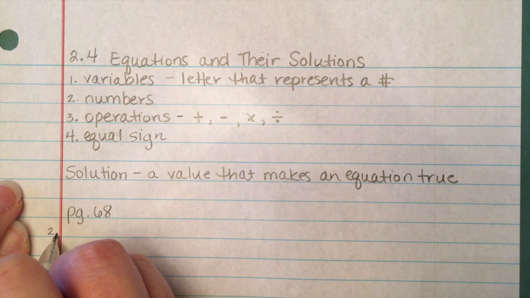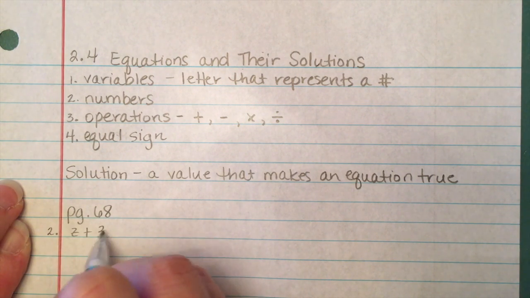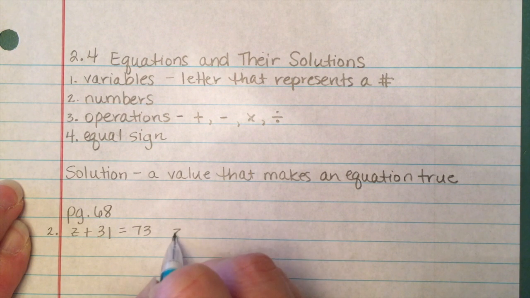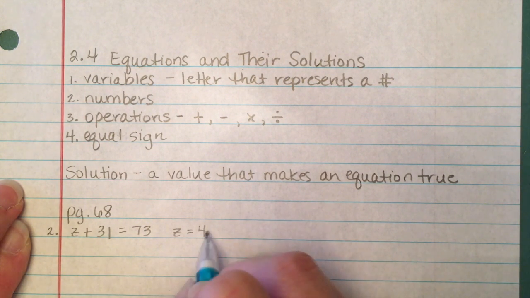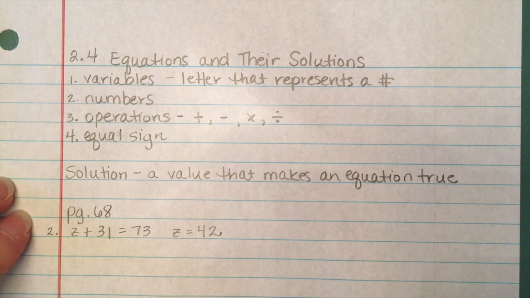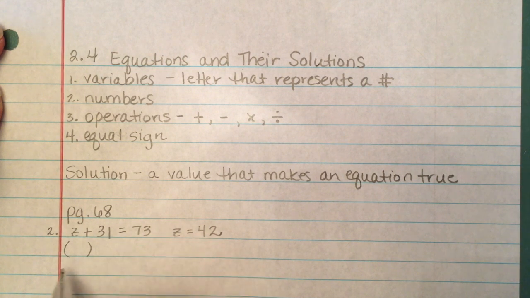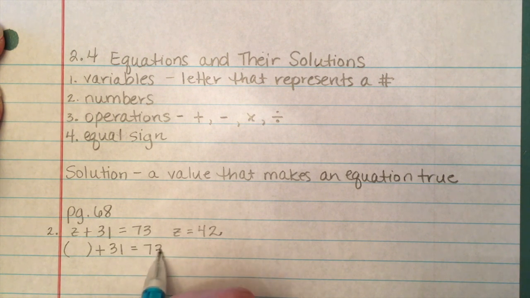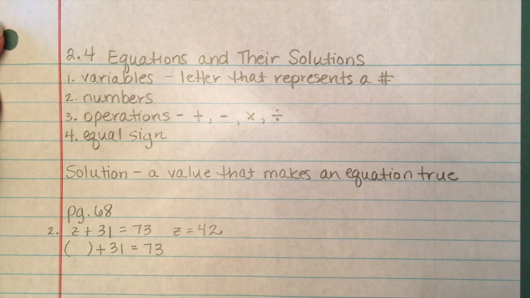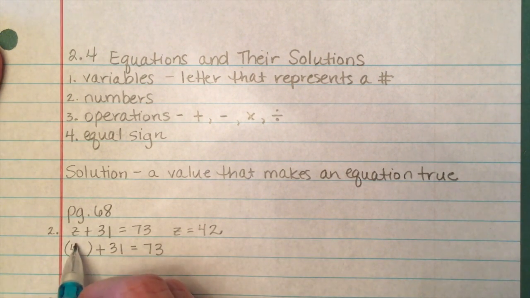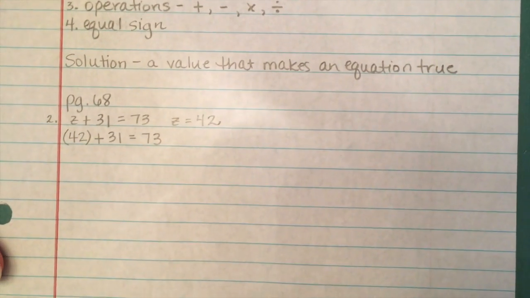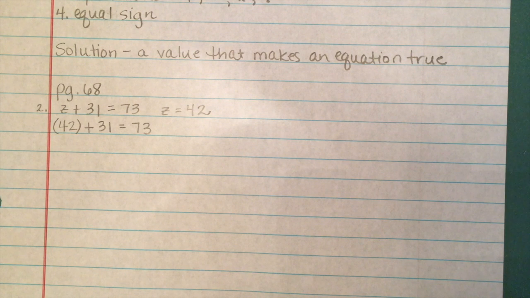So, let's start with number 2. We have z plus 31 equals 73, and they're wanting us to use 42 for the letter z. Now, every time that you substitute in a number for a variable, you're going to put parentheses where the variable is. So, parentheses plus 31 equals 73. Then go back into the parentheses and you're going to put the number they give you for the variable. In this case, z is 42, so we're going to plug in 42 into the parentheses. The parentheses help us to make sure that we're writing the numbers correctly.